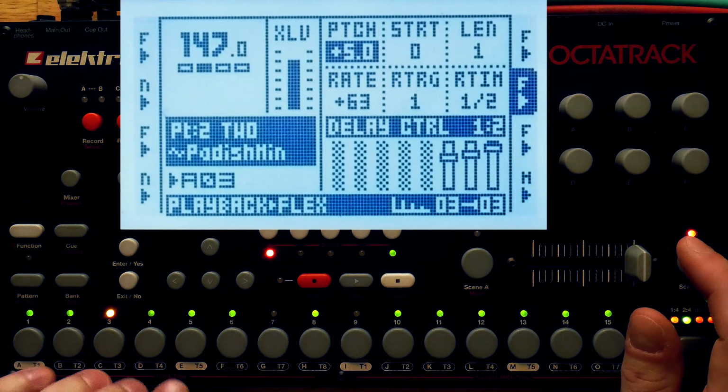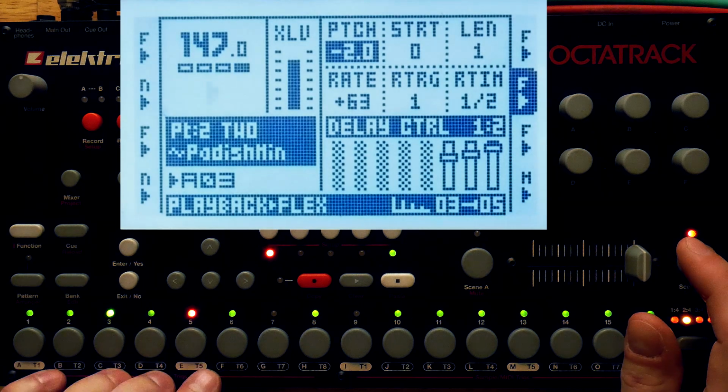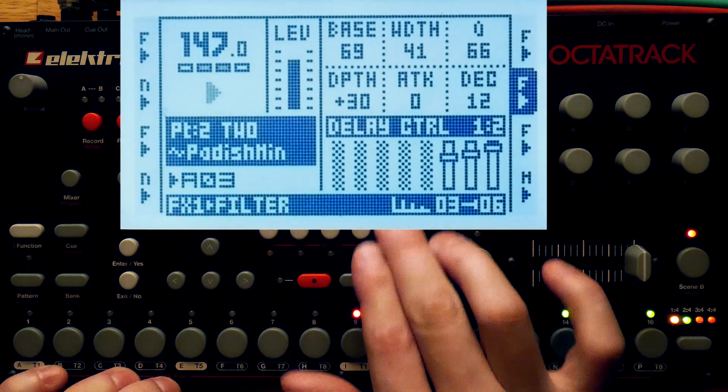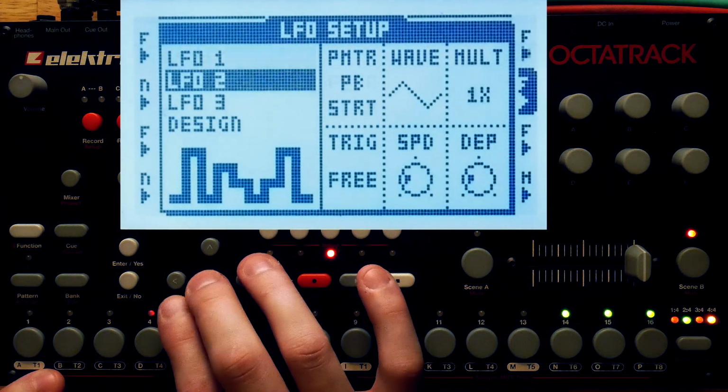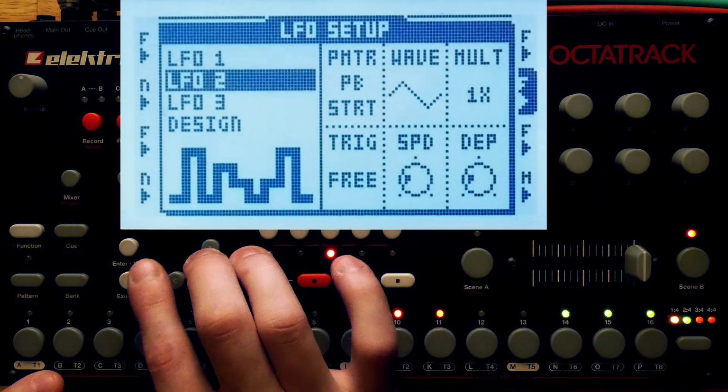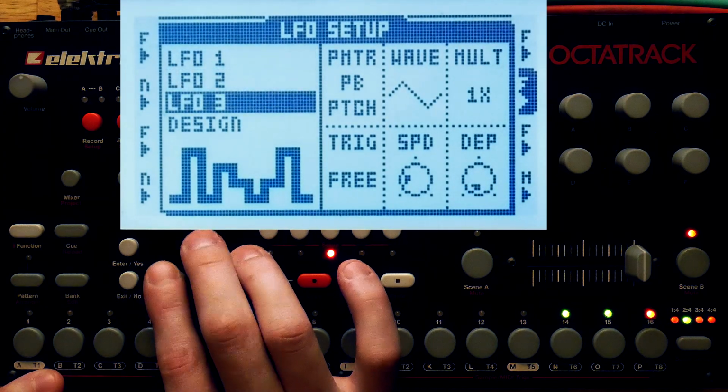You've probably noticed quite some clicks in a lot of what I'm doing. That's because I'm kind of cavalier about where I restart sample playback. This sound has some modulation on the start time, as well as the filter on this part.